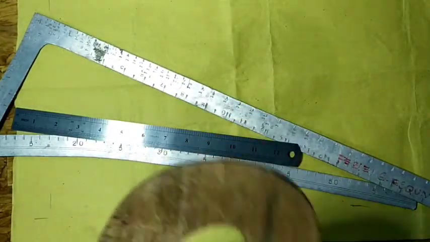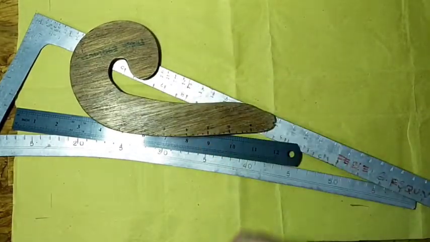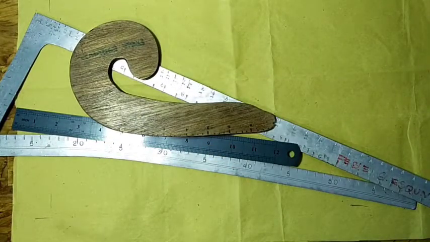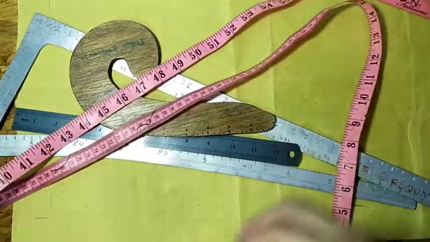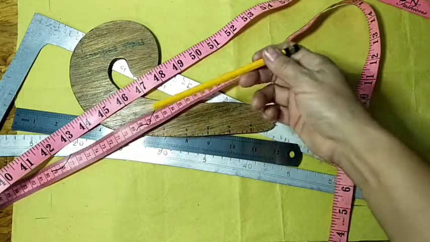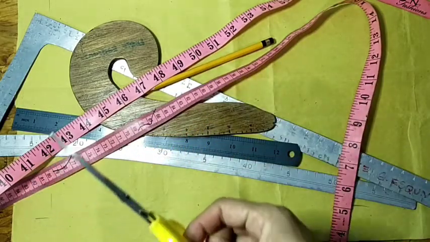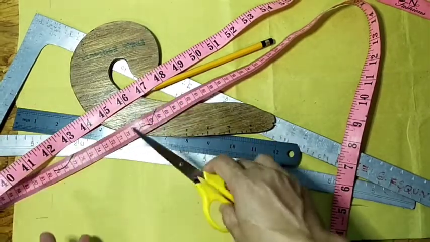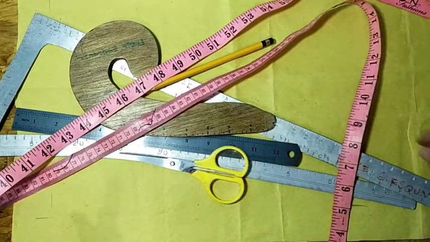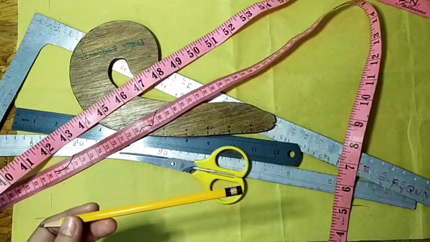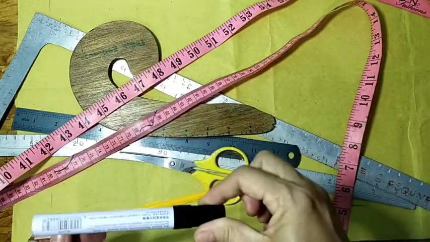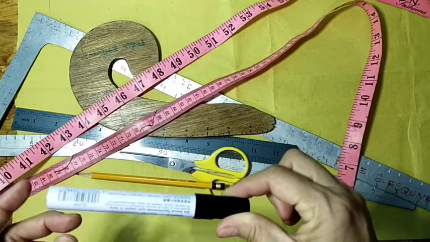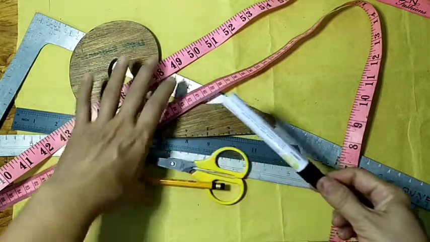We need French curve for shaping the neckline and armhole. Now, if you have no French curve, you can use also freehand. Syempre, we need also the tape measure, pencil, and scissor. After drafting the pattern, you can use the scissor to cut the pattern. But this time, instead of using pencil, we will use the pen or the marking pen.